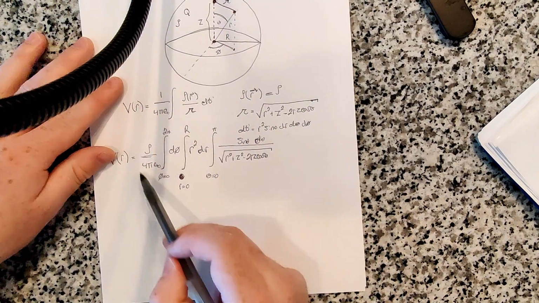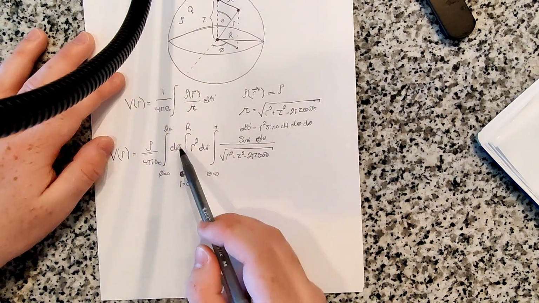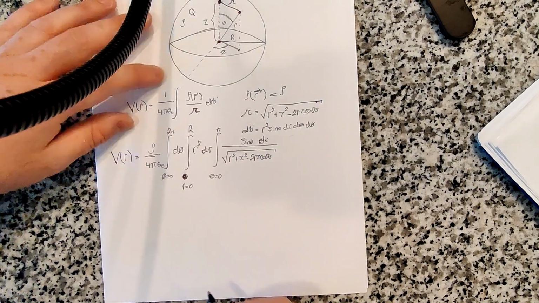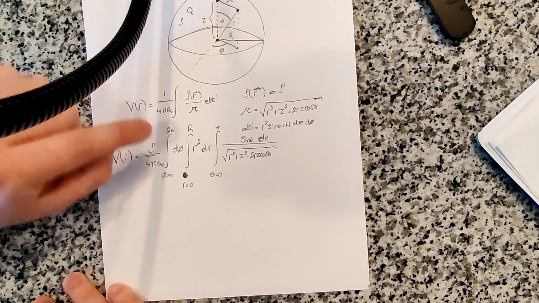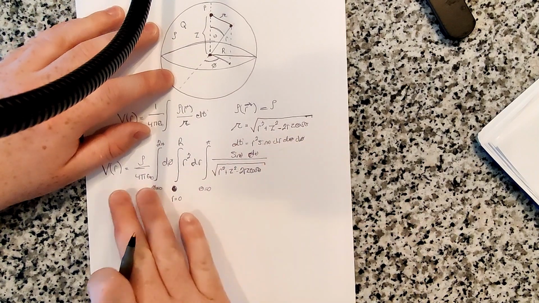And quickly, let's just get rid of this phi integral. So the integral of d phi from 0 to 2 pi is just 2 pi. So that's easy. And I'm going to go ahead and I'll write that in the next step.